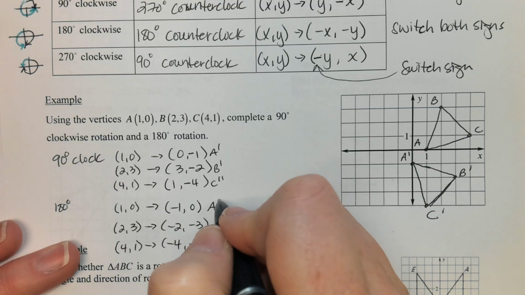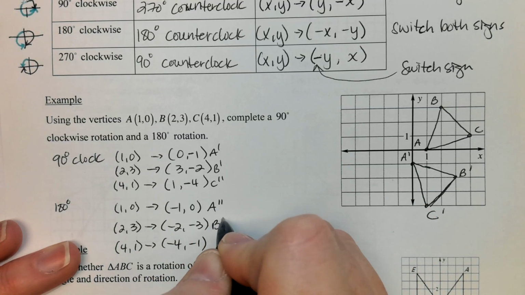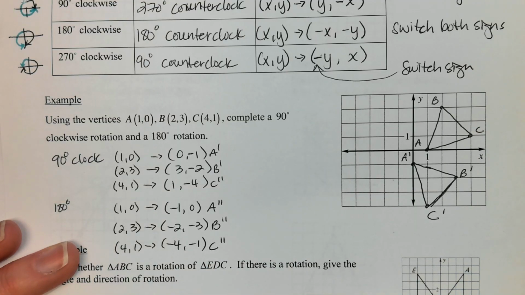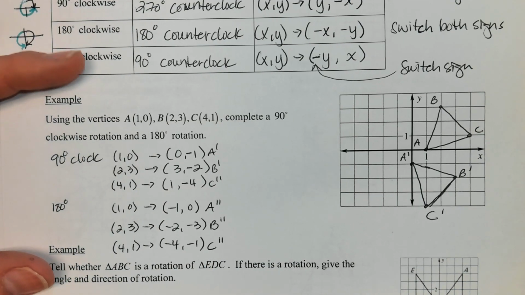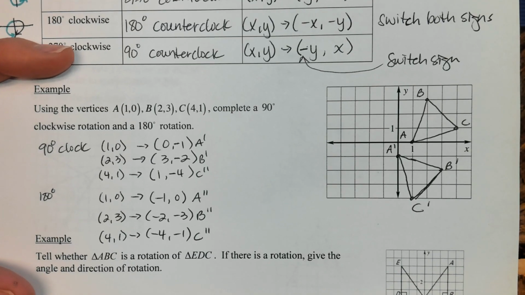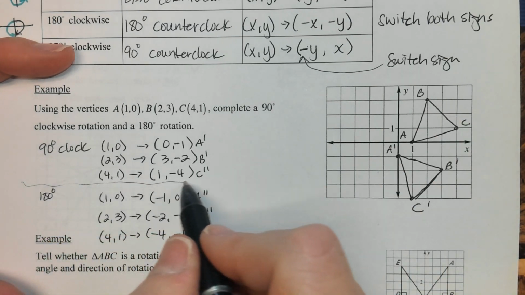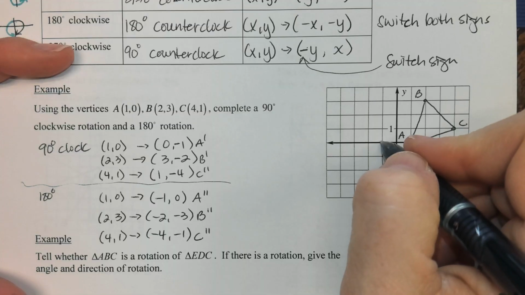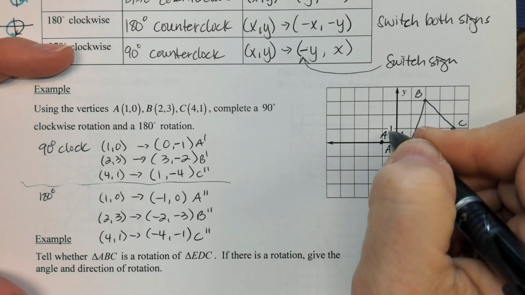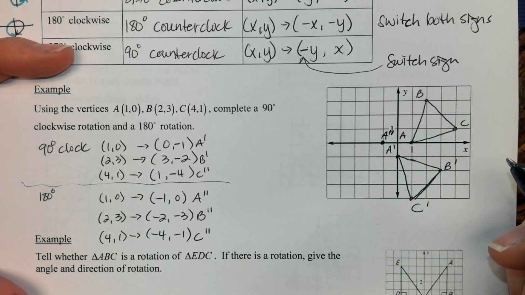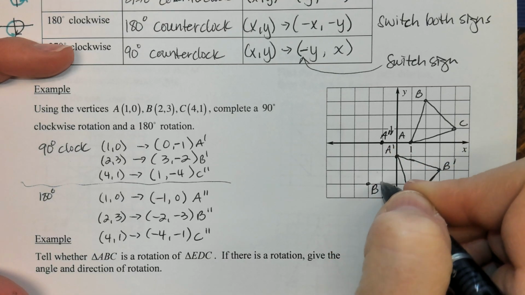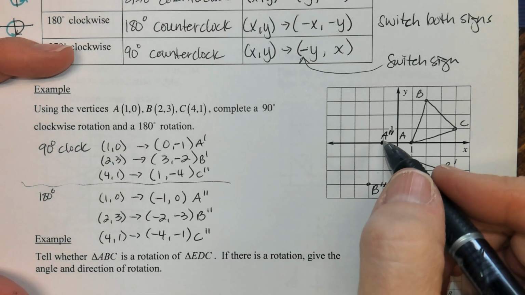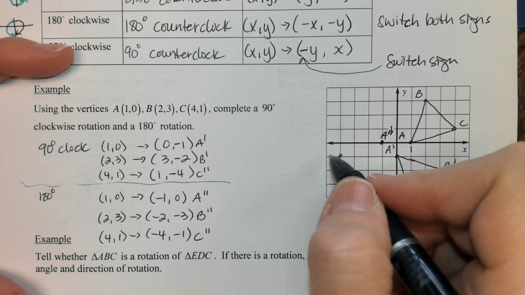This is my second A that I'm drawing, so it's getting 2 tick marks along with my second B and my second C. Since I'm doing another transformation, we're going to give them slightly different markings so I can tell them all apart. So my A is at negative 1, 0 right there. I'm going to put 2 tick marks on that. B is at negative 2, negative 3. Again, 2 marks. And C is at negative 4, negative 1.